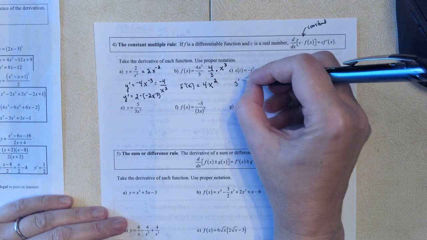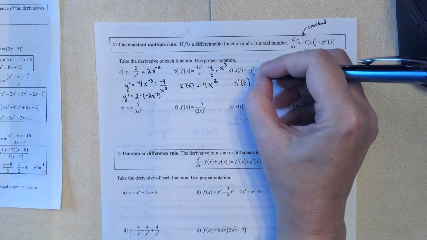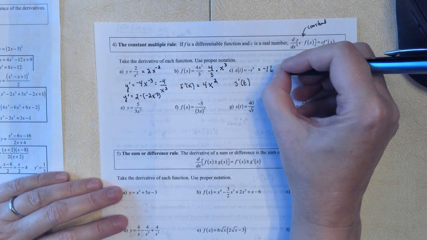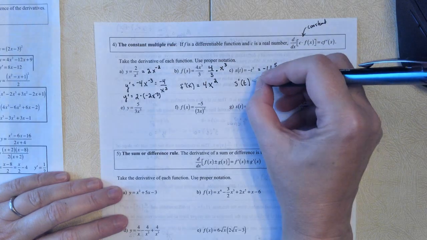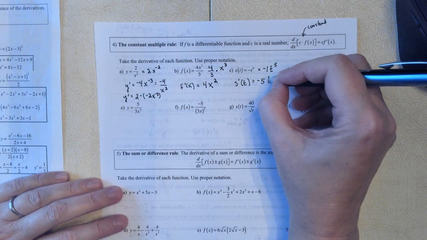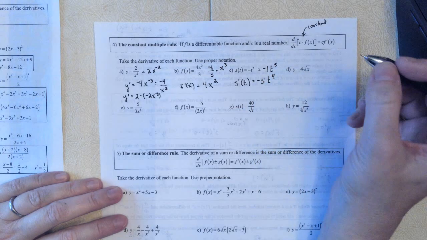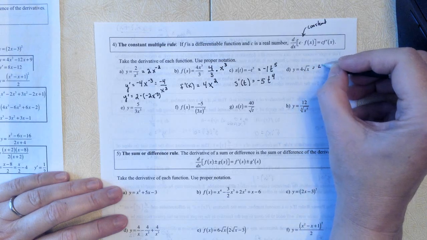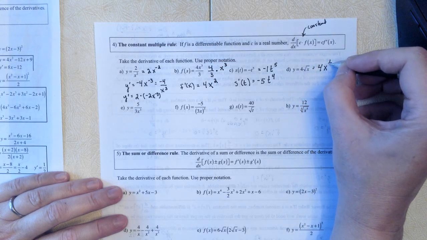S prime of t. Now my constant in front this time is a negative 1. So if I want to rewrite that, I could write negative 1 t to the 5th. So 5 times negative 1, and then t to the 4th. Again, remember we need to change this into our root power, 1/2.